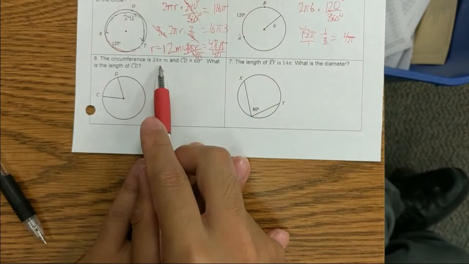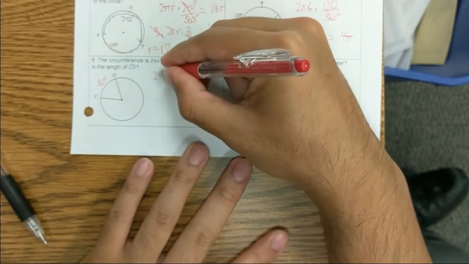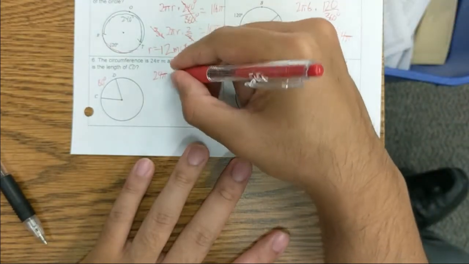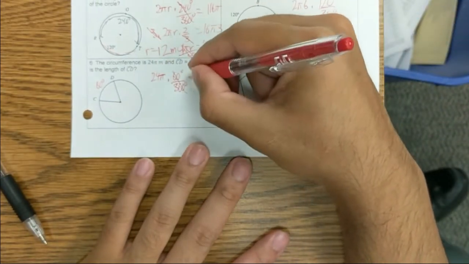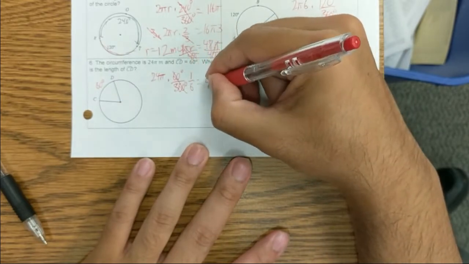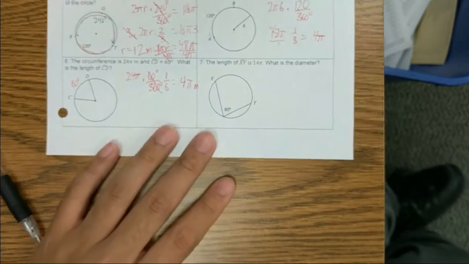Okay, circumference is 24 pi and CD is 60 degrees. So what's the length? Well, this time they were nice enough to give us the circumference already. Times 60 degrees out of the full 360, which reduces to 1/6. So 4 pi, and the units this time are given as meters.